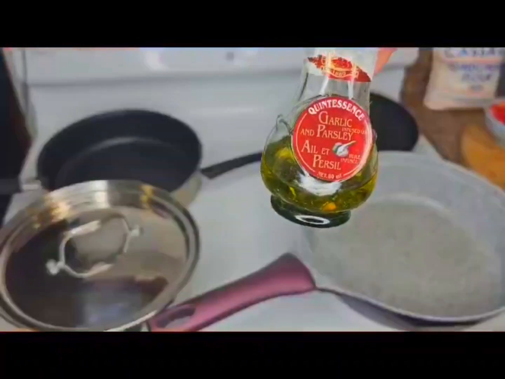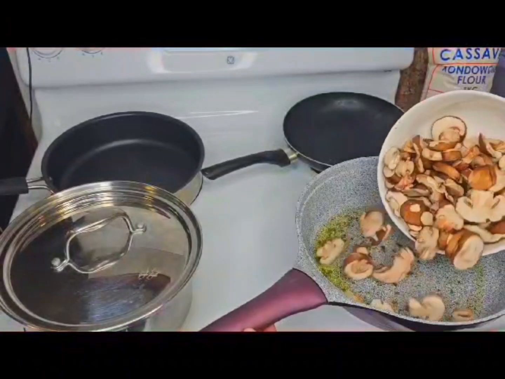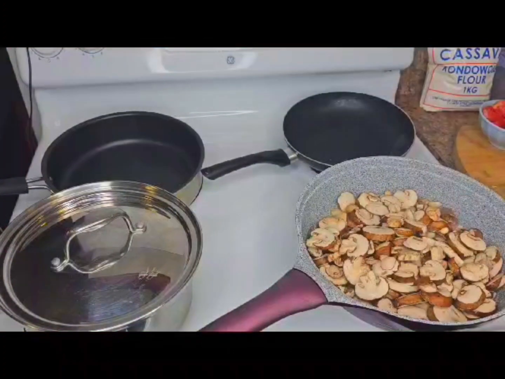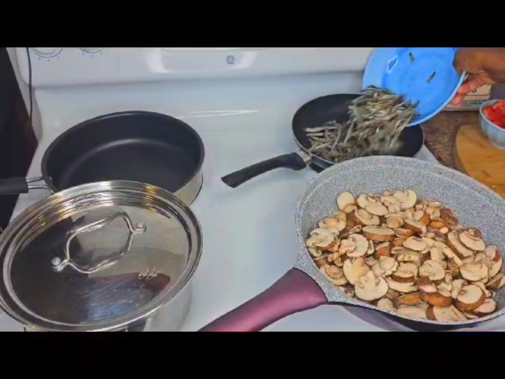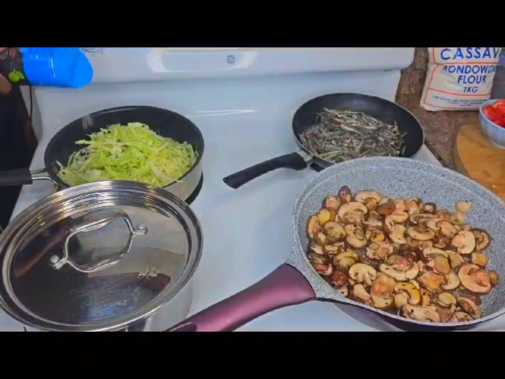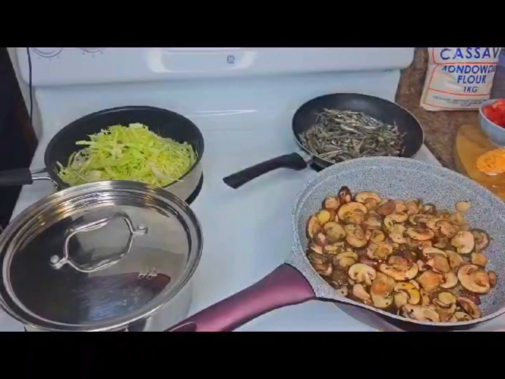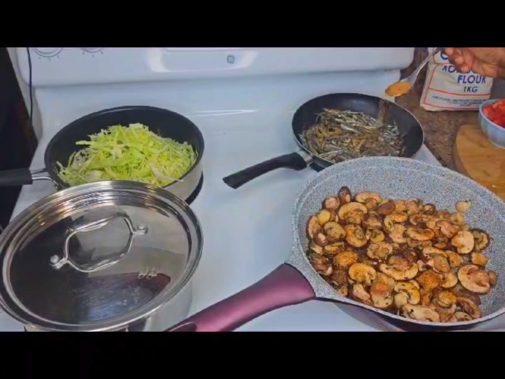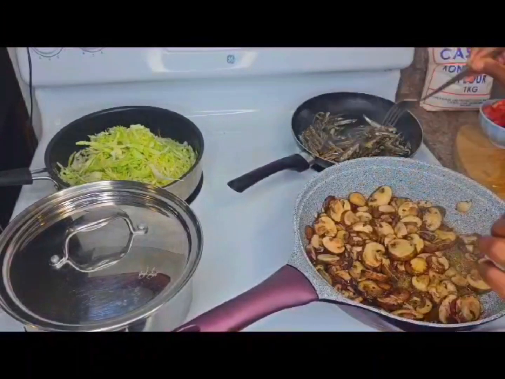Now for the mushrooms, I used this garlic and parsley infused oil, and for the sardines, I use palm oil, and for the cabbage, I use some vegetable oil. I then put some salt on the cabbage only, and for the mushrooms and sardines, I put this Caribbean spice and roasted garlic. It has salt already, so there's no need of adding another salt.